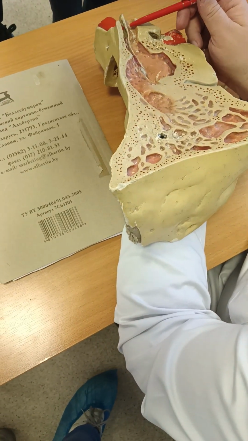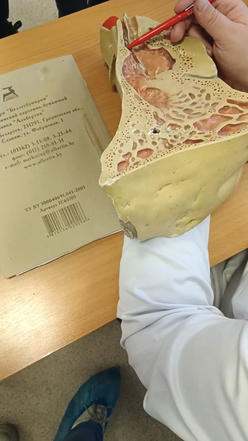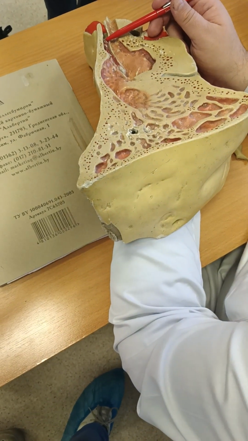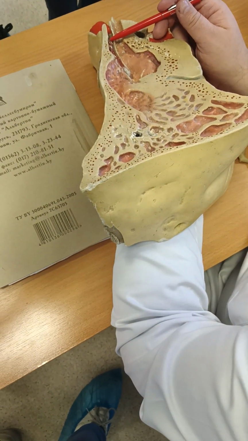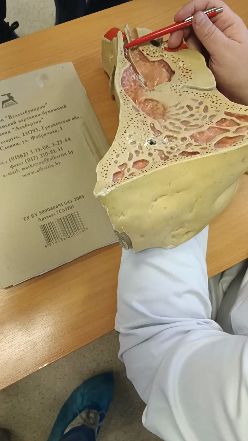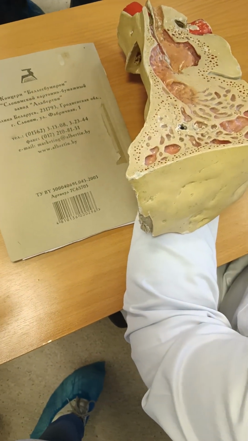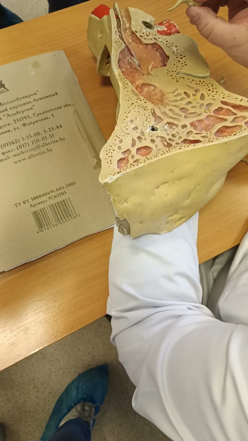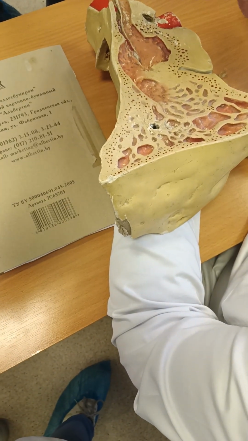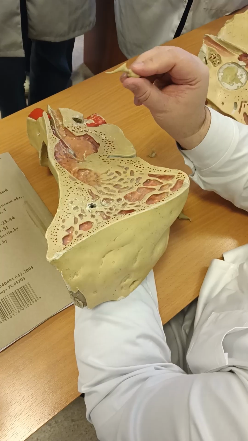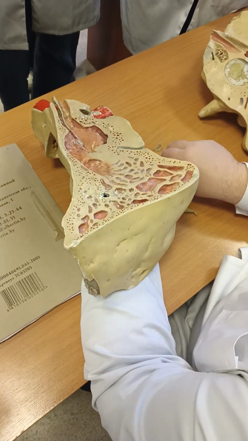Okay. And above the auditive tube, we can see a muscle, musculus tensor tympani. This muscle is fused with the manubrium of the malleus, and the malleus is fused with the tympanic membrane.